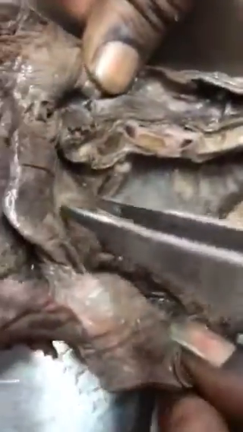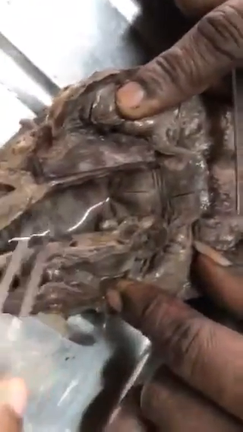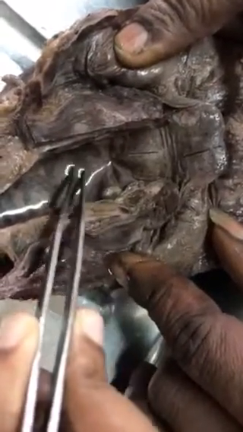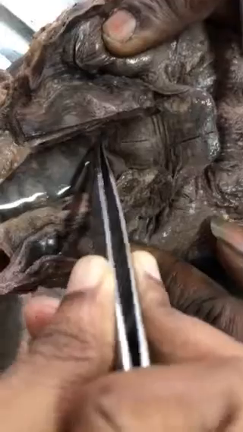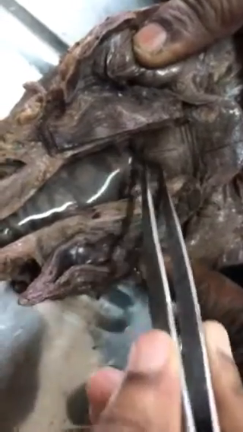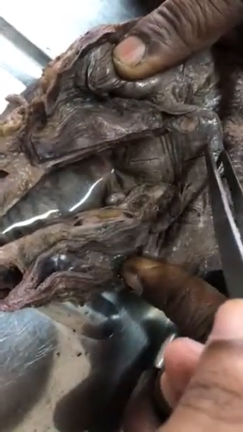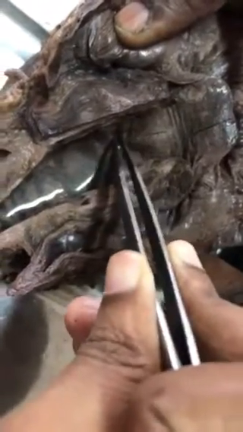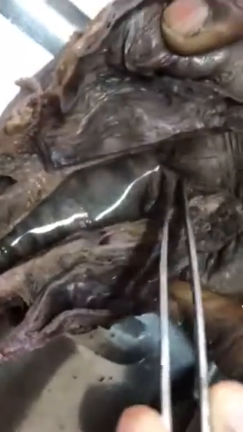Then we'll go to the interior of the larynx. This part is the interior of the larynx, seen clearly. This is called the supraglottic part. Below the vocal cord, it is called the infraglottic part, and this part is called the glottic part, right? The supraglottic part is supplied by the internal laryngeal nerve, and up to the vocal cord it is supplied by the internal laryngeal nerve. So you have to see clearly.